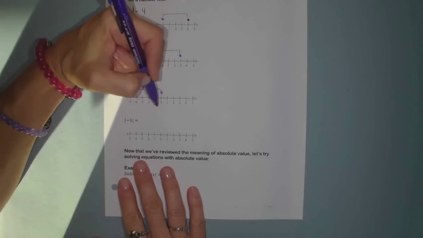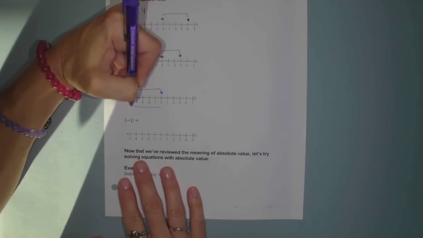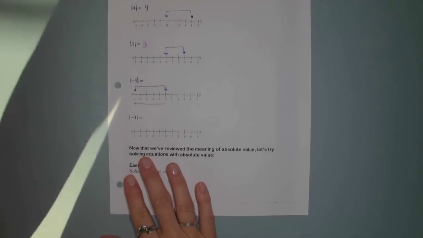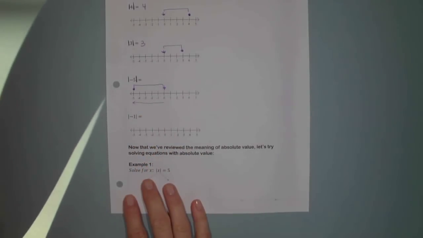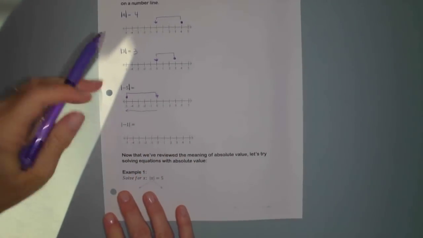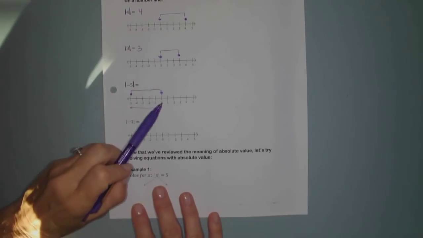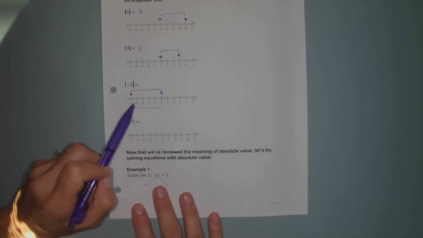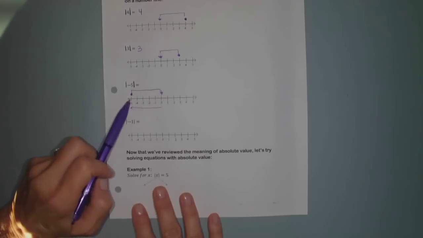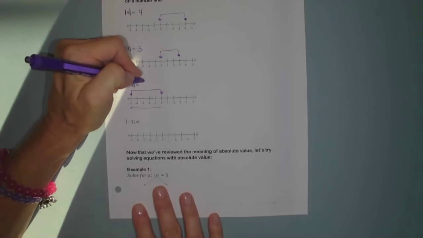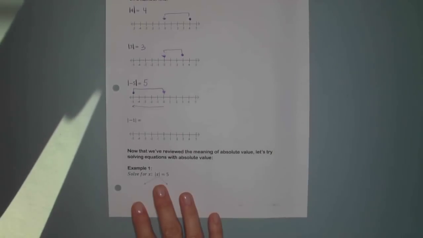Granted, I know it's in the leftward direction. I get that. We went left. But how far left did we go? Well, we went 5 spots. 5 units, 1, 2, 3, 4, 5. So we only went 5 units. That's the distance. So the absolute value is just 5.